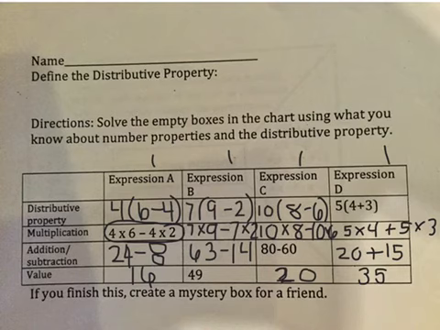One thing that I want to bring your attention to is expression C. So if you started with expression C looking at the 80 minus 60, you had to find a common factor between 80 and 60. So I chose that factor of 10 since both of those numbers end in 0. You could have chosen 2 or other numbers that they had in common as well and gone from there.